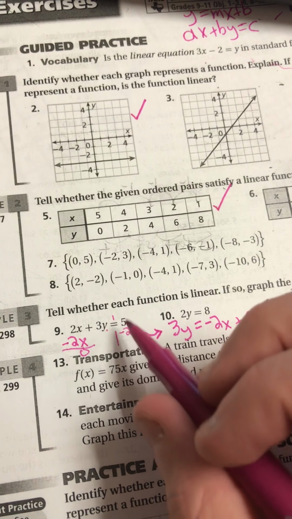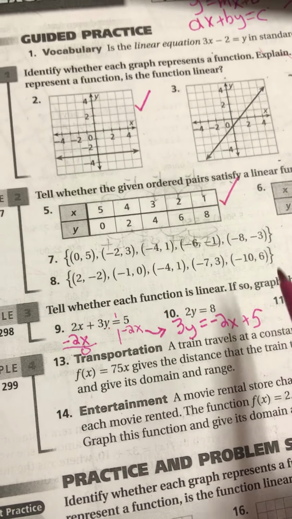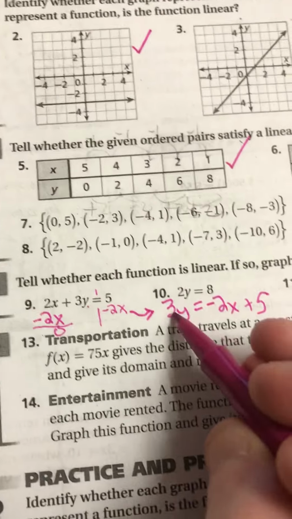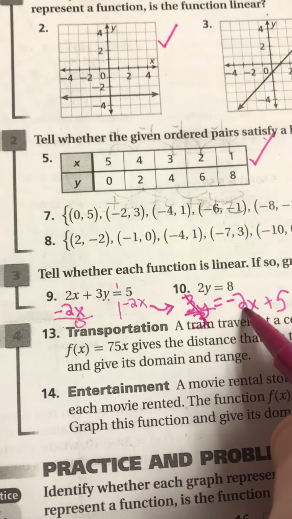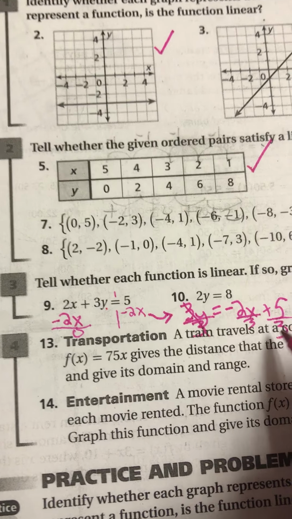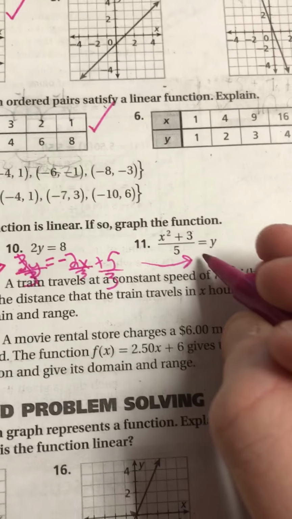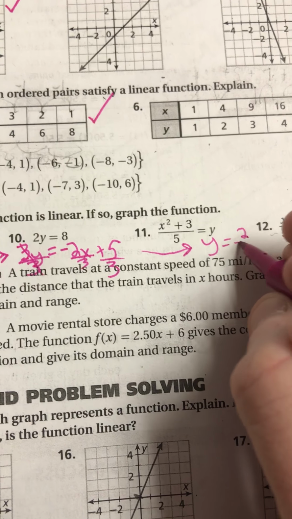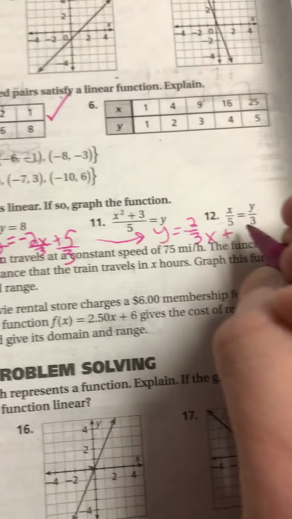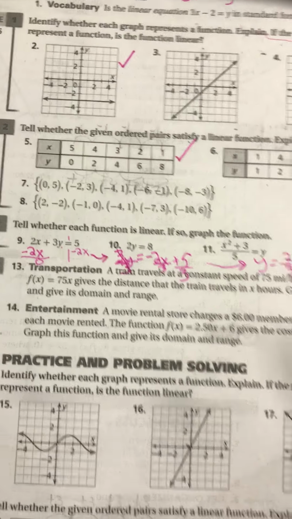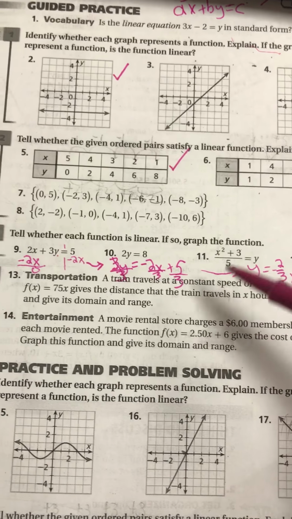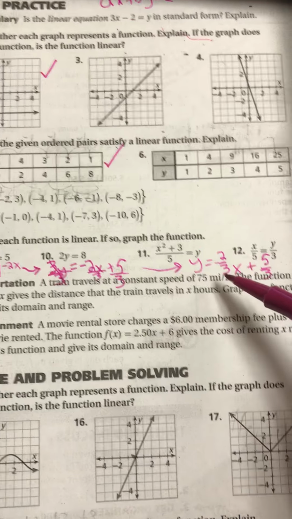And you can put these in any order. We put the x first just so it's closer to slope-intercept form up there. The last step you need to do is divide by 3, divide it from each side. So our final answer would be y equals negative 2 over 3x plus 5 over 3. That is how you move it to slope-intercept form. Obviously, if it does not have an exponent, it would be linear.